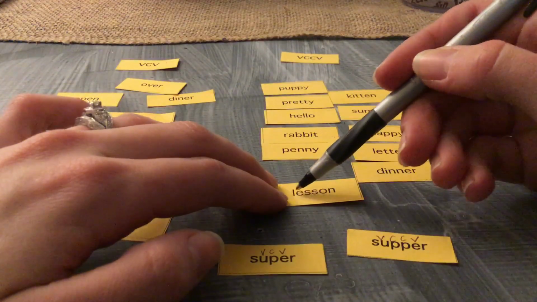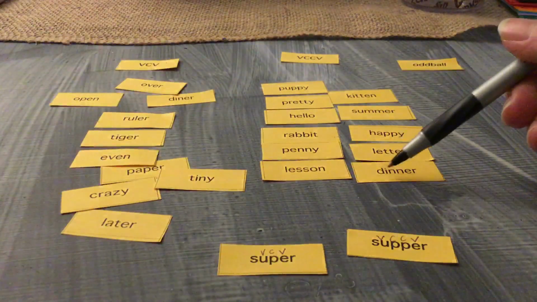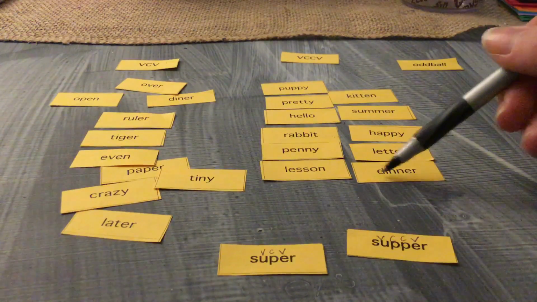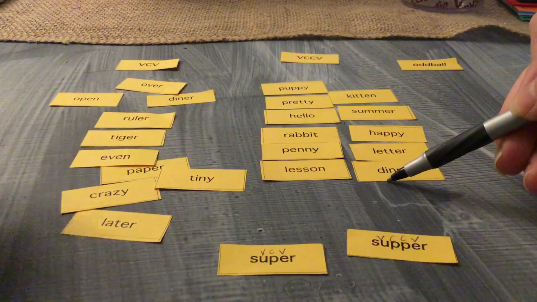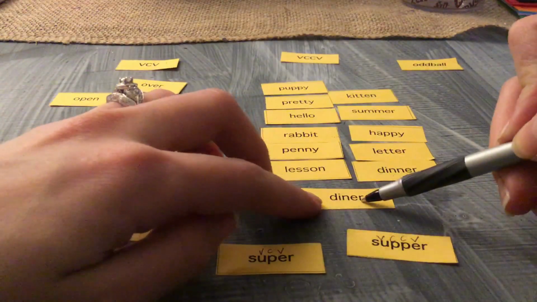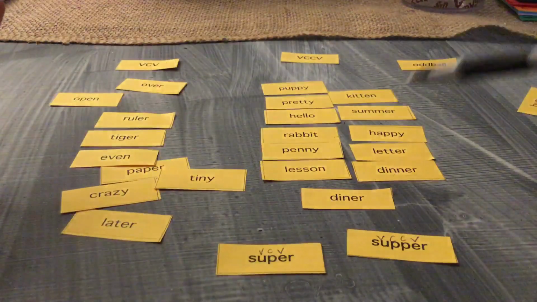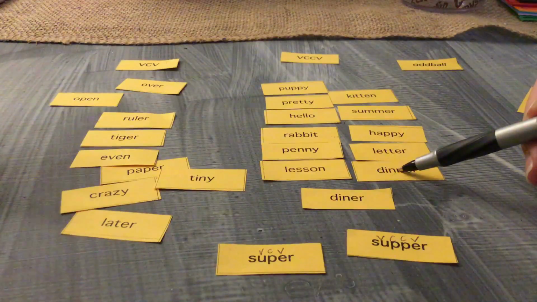So again, we have that closed syllable that makes it short. Dinner, dinner. So we have that short vowel, versus diner. So die is an open syllable, and so we know that there's not an extra consonant in there.